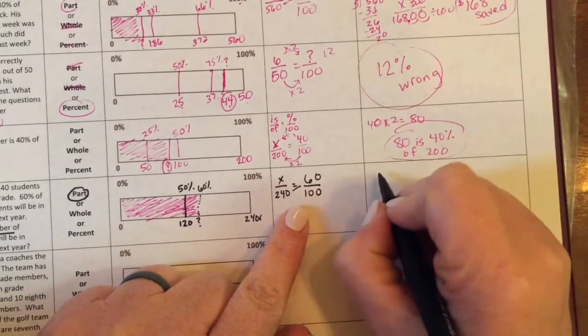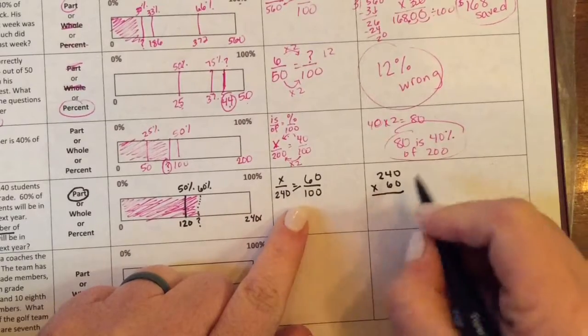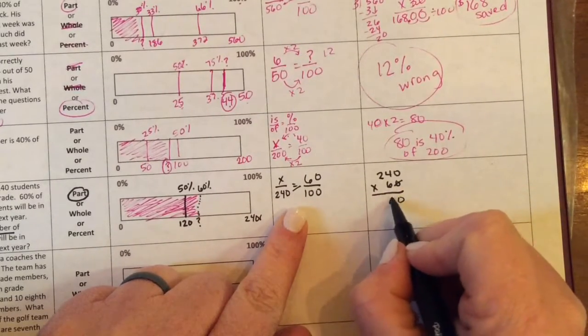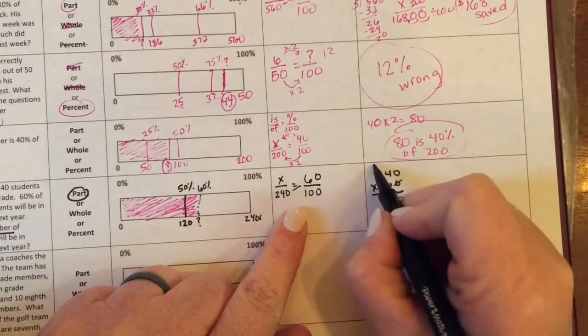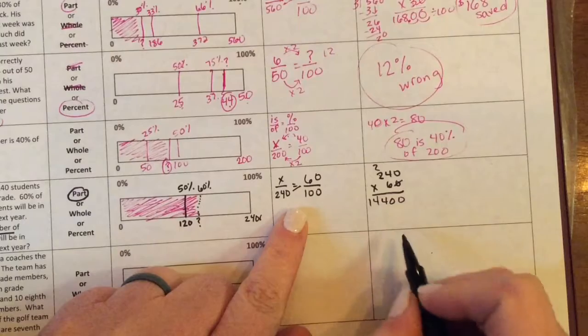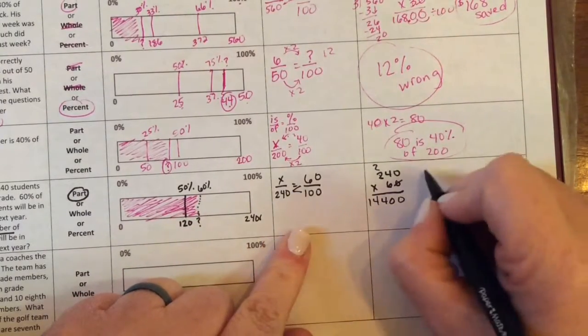240 times 60. Now I'm in the tens place here. 6 times 4 is 24. 6 times 2 is 12 plus 2 is 14. 14,400. But remember, cross multiply and divide.